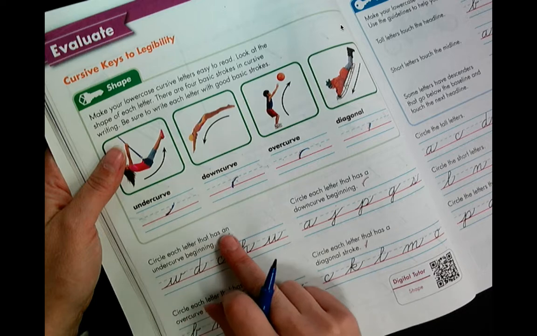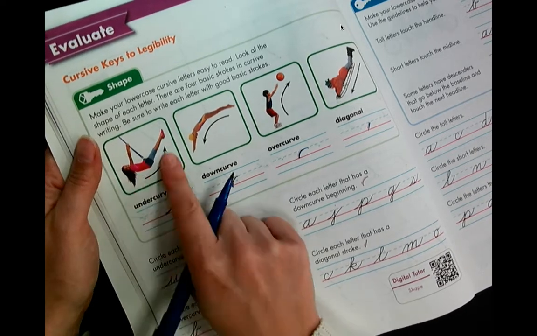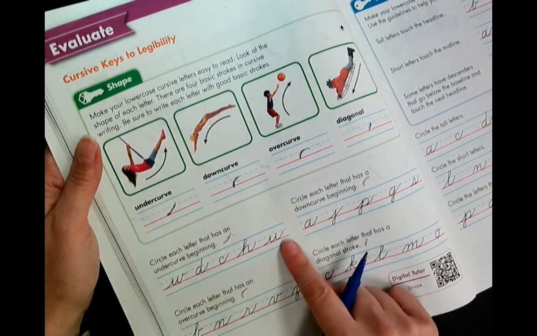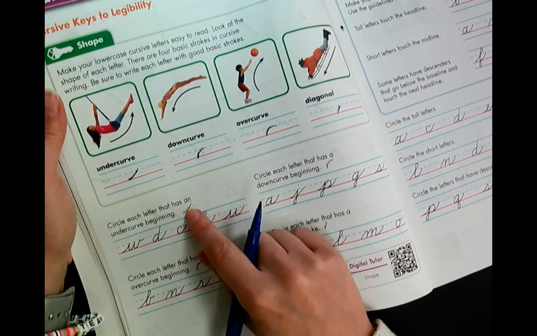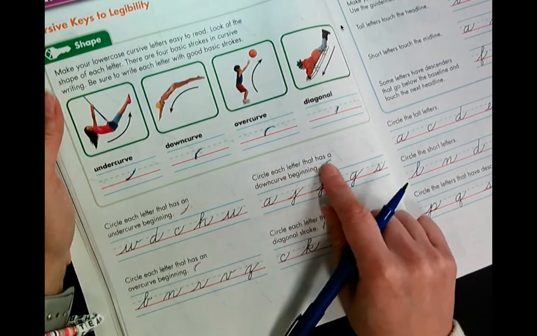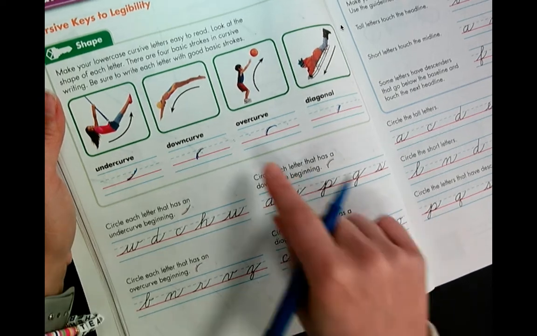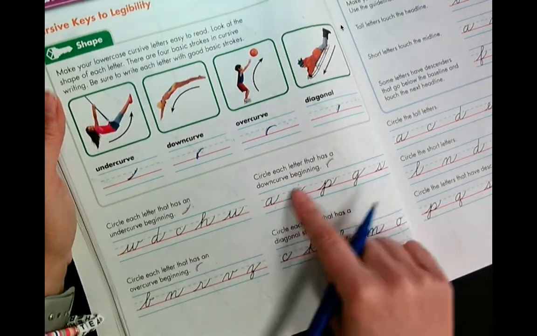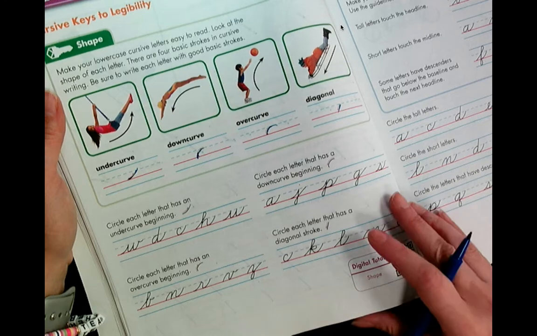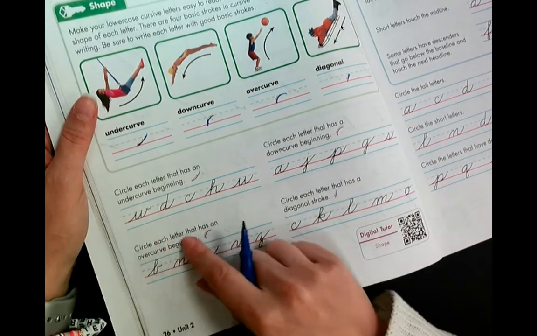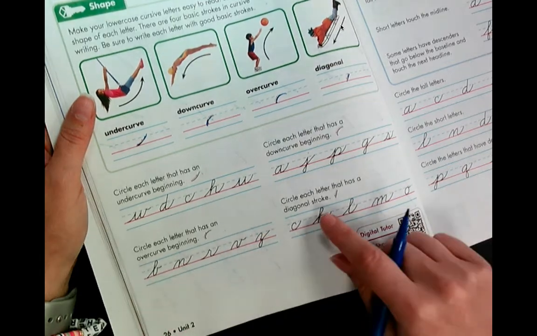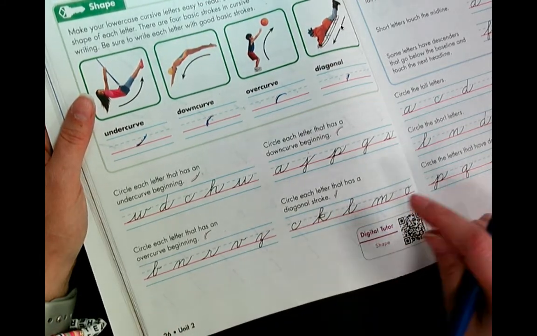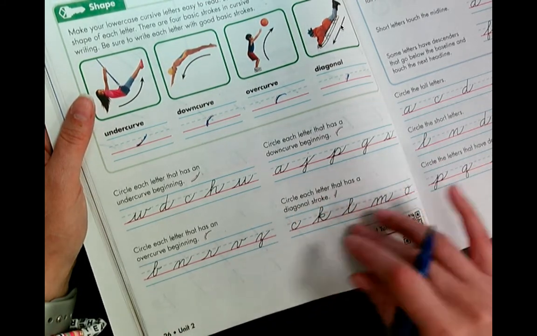Circle each letter that has an undercurve. So look at undercurve. Which letter has an undercurve? Looks like this. Circle each letter that has a down curve. This one. It could be more than one answer. Circle each letter that has an over curve. And circle each letter that has a diagonal stroke. Could be more than one.